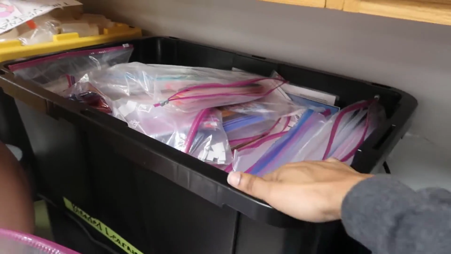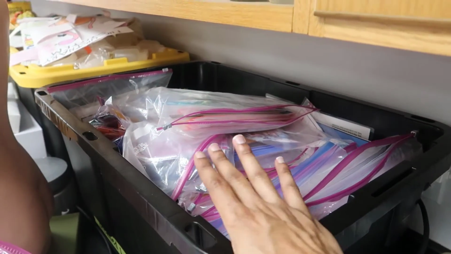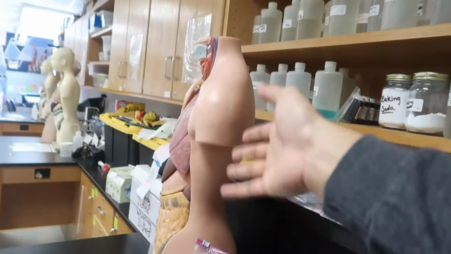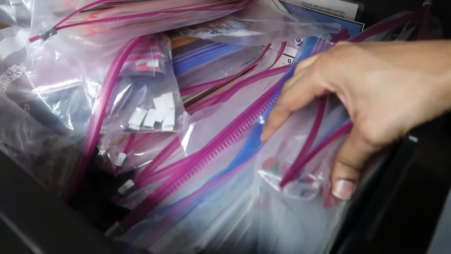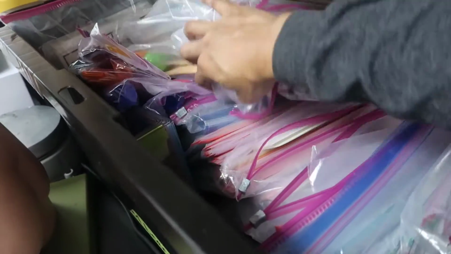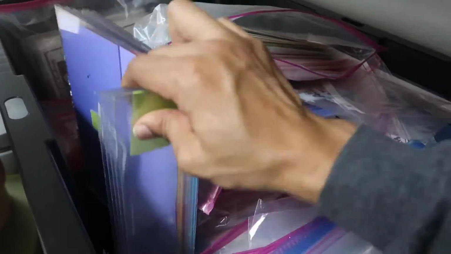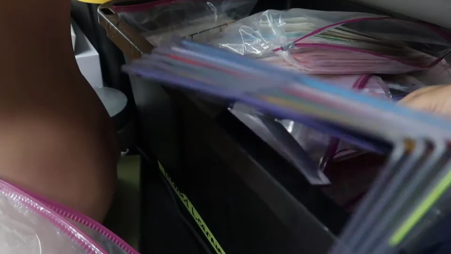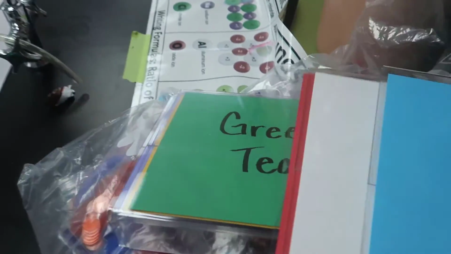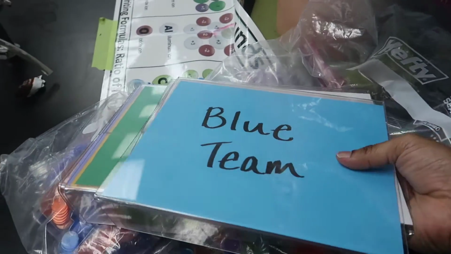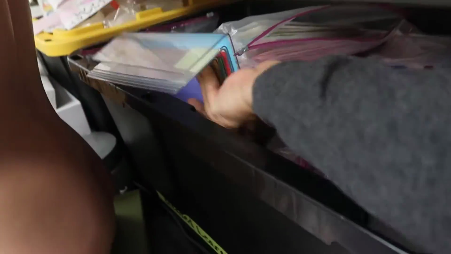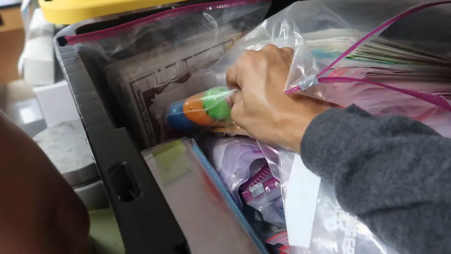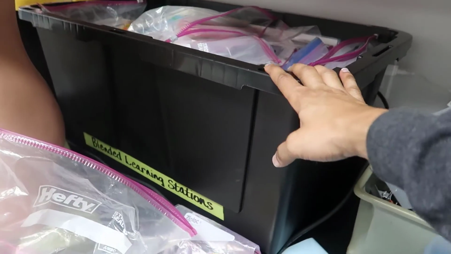So this contains actually most of my chemistry ones, but I also started doing anatomy and physiology, which you can see the little model here. And so I have some anatomy and physiology items in here as well. And then the station signs also go here. There are times where we've done escape rooms, and so you can see I've color coded because they do Google Forms. But all my stuff fits in here, plus other things. You can see all the other stuff that I have in there. And I just purchased these totes from Office Depot.